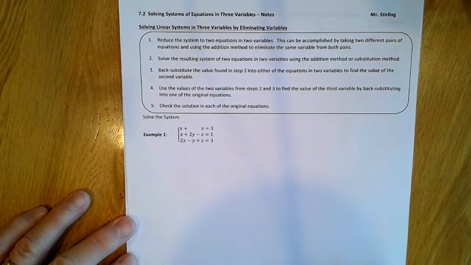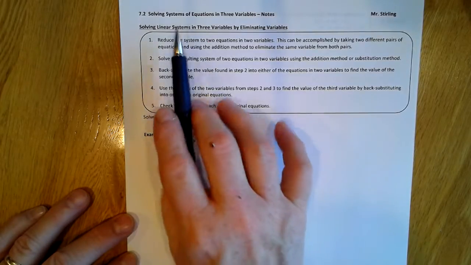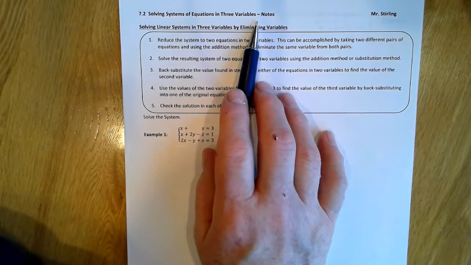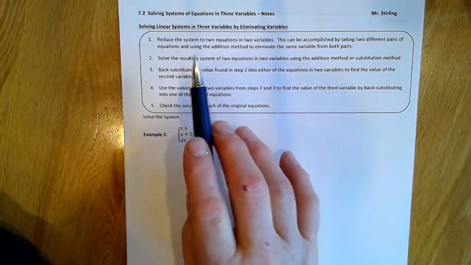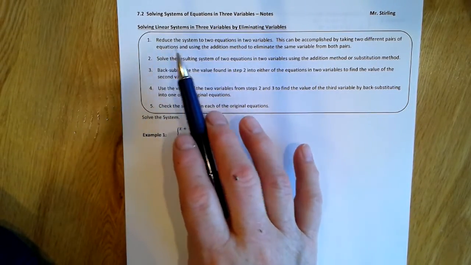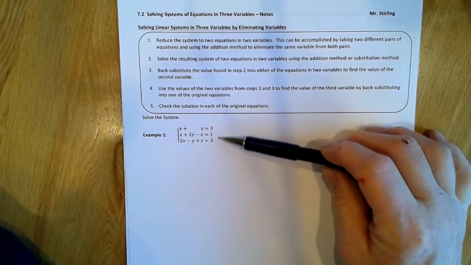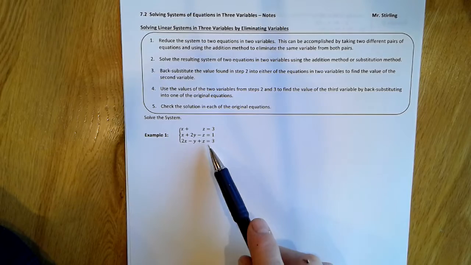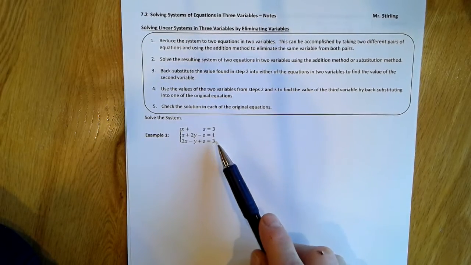Today's lesson, I'm going to show you how to solve a system of equations in three variables. The steps that we will be using are: number one, we're going to take this system of three equations in three unknowns, x, y, and z, and a solution.